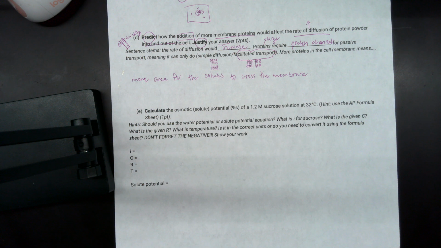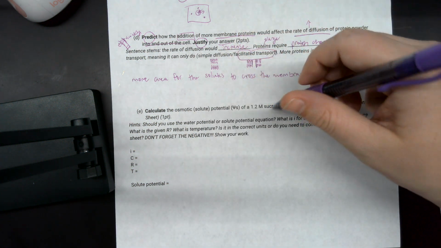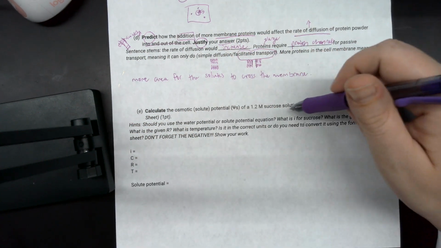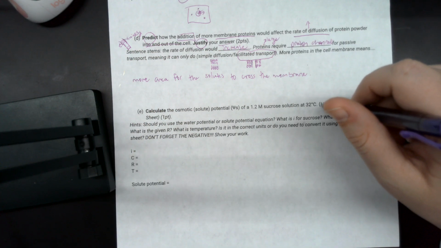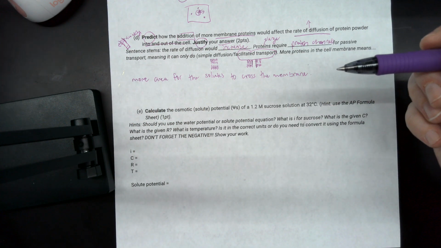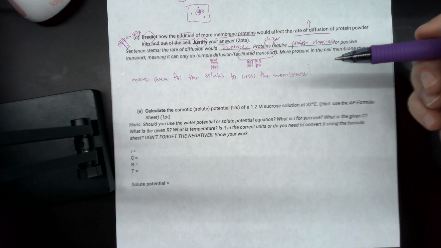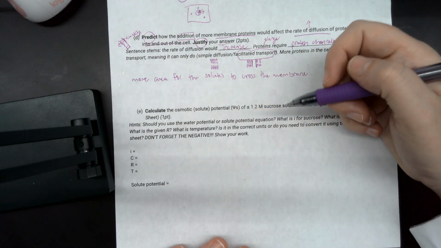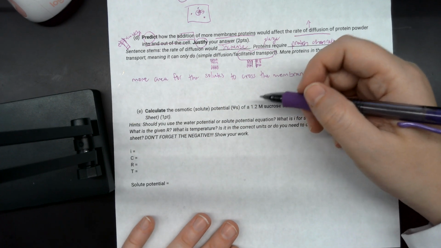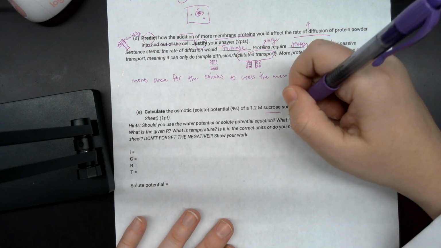All right, last but certainly not least, we are going to calculate the osmotic potential, which is also known as the solute potential of a 1.2 molar sucrose solution at 32 degrees Celsius. So this one, you do need the AP equation sheet, and we have to label what is given. So this says it's a sucrose solution.